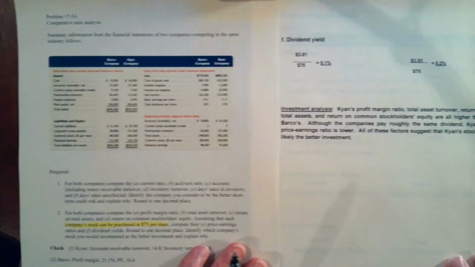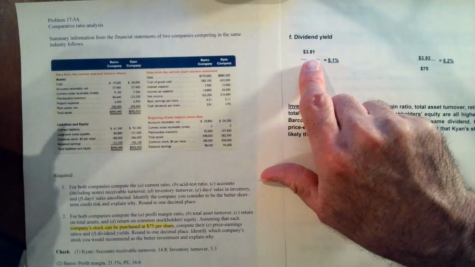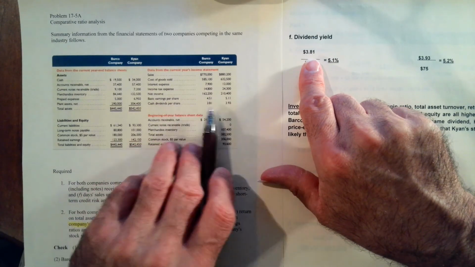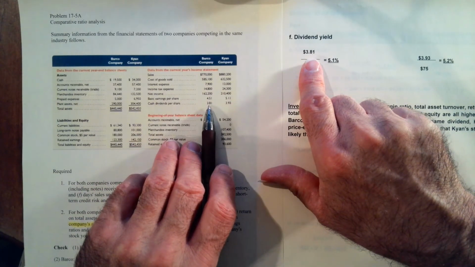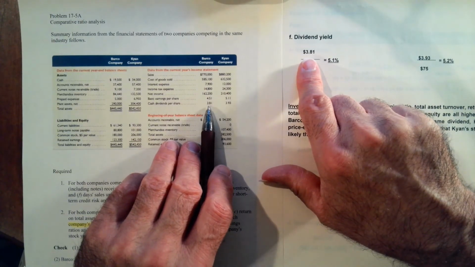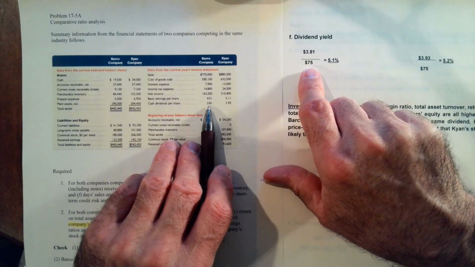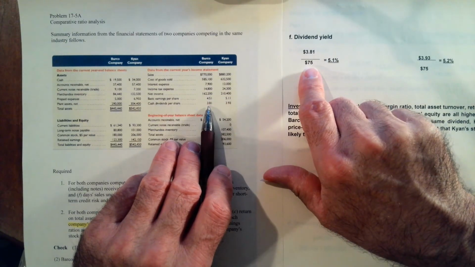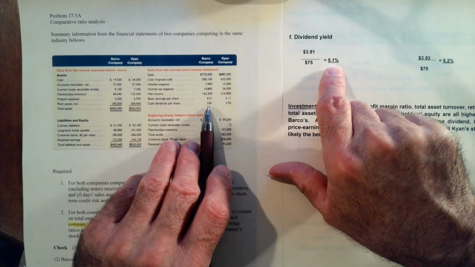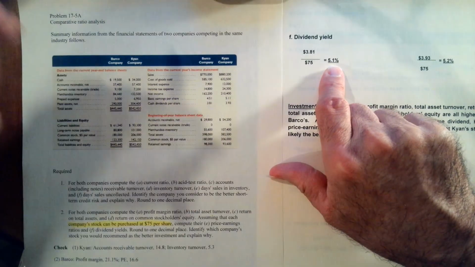Dividend yield. This is a very common one. A lot of people use this. They want to see what the return is on their dividend payment. So you take 3.81, the cash dividend per share. Each share that you have, you receive that much dividend. You divide that by the market price. What's it selling for out there on the market? So the dividend to the market price says that I have a return of 5.1% on my dividend.